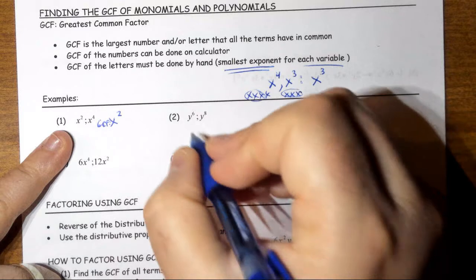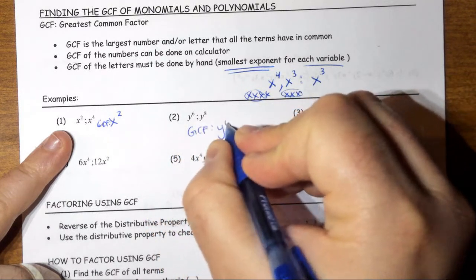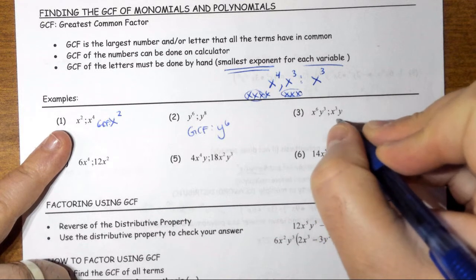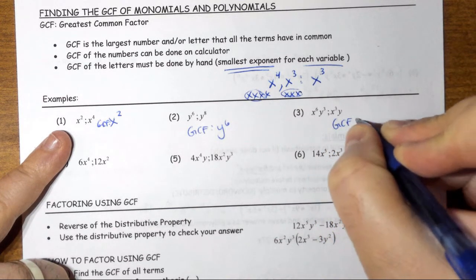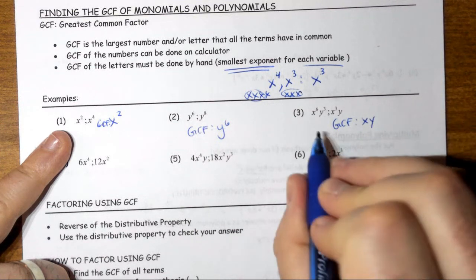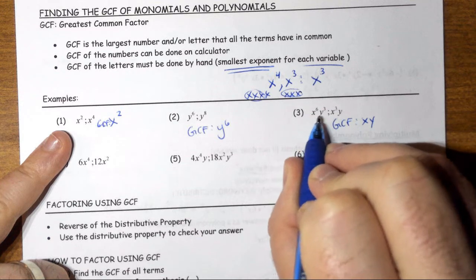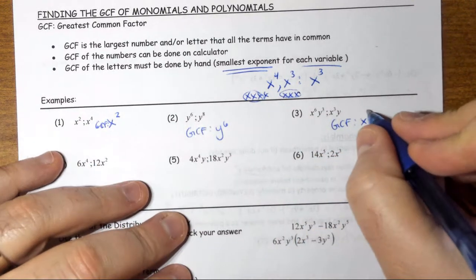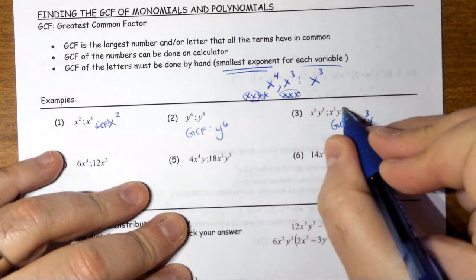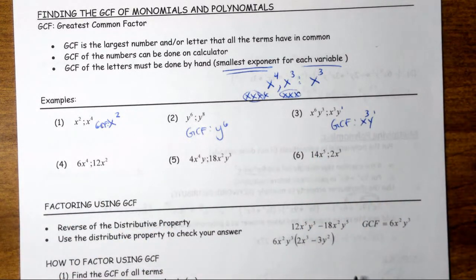GCF. All right. In this case, it's y to the 6th, y to the 8th. So that's going to be y to the 6th. Okay. This has 2 different terms, so each term, the x and y, we can take out. Right? The smallest exponent here is a 3. So that means this has 6 of them. This has 3. I can take 3 away from each to be fair. And then this, remember, is exponent 1. So I can only take 1 y away from both terms. All right.